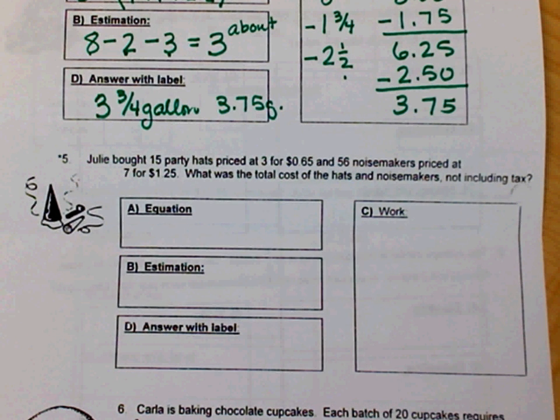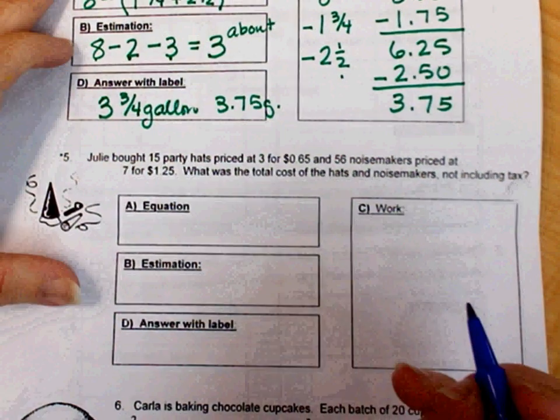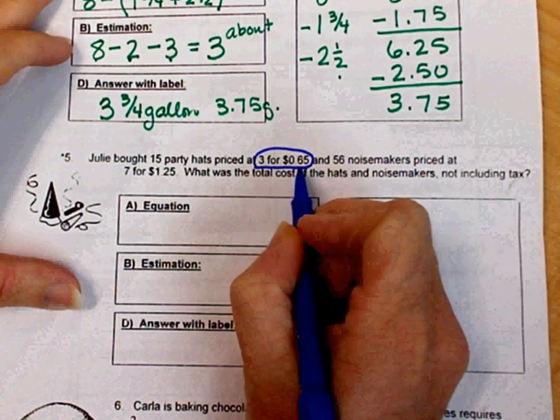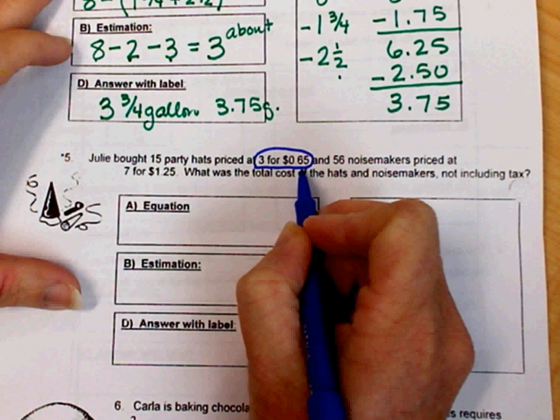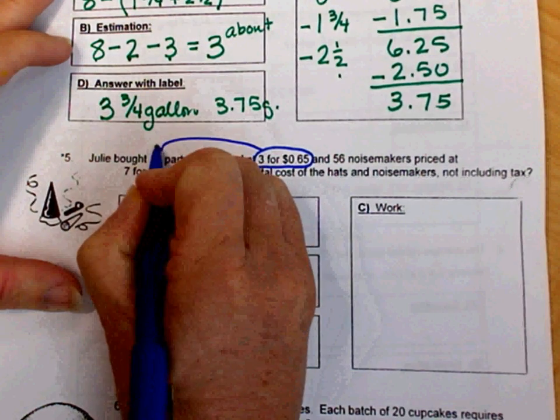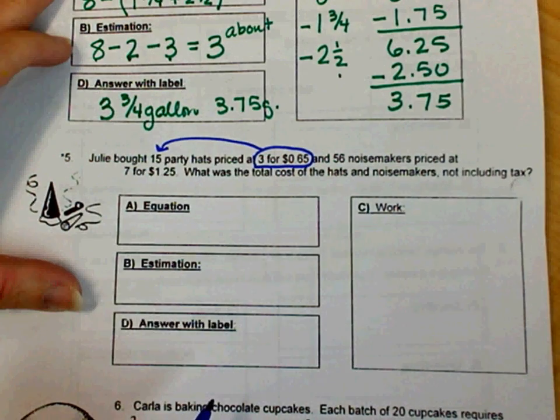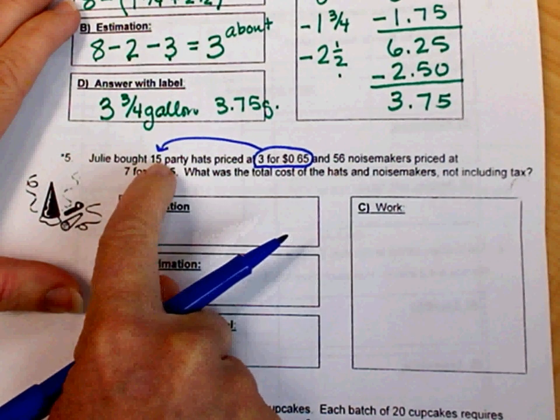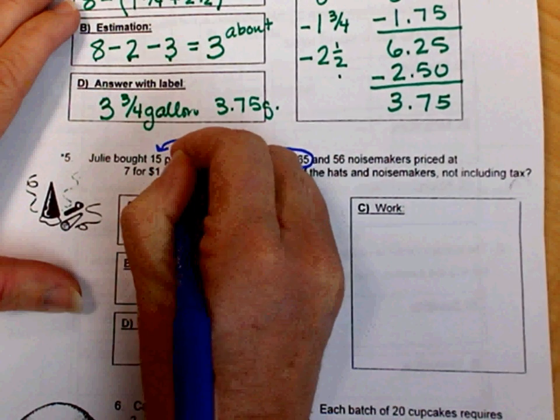Okay, we're ready to look at problem number 5. In looking at problem number 5, we want to read it carefully. When I start reading this question, I notice that I have to be thinking that my party hats are sold in packages. I get 3 for 65 cents, but I want to purchase 15 total. So when I'm thinking about that, I have to think how many groups of 3 give me 15. And that would be 5 groups.